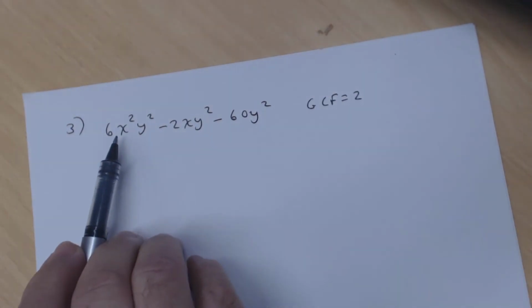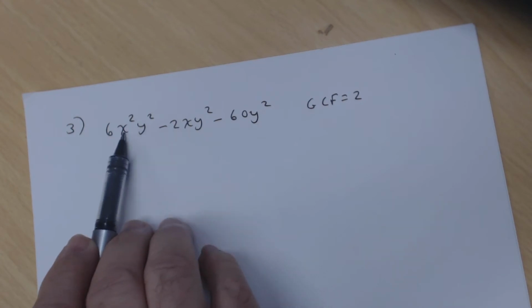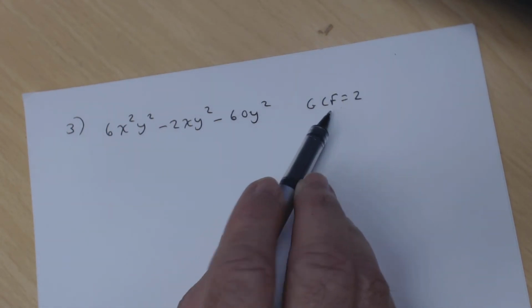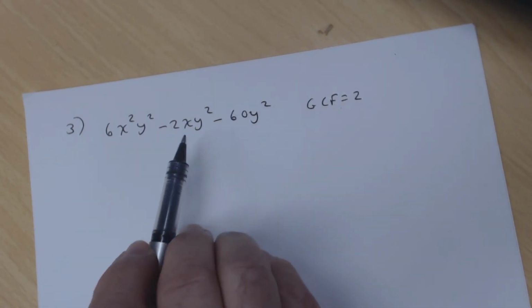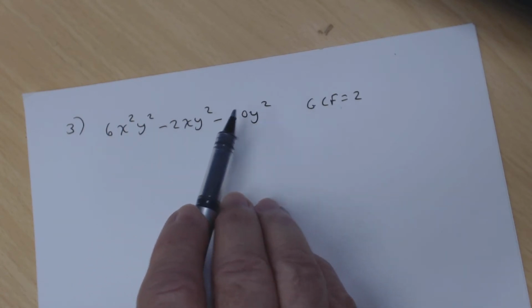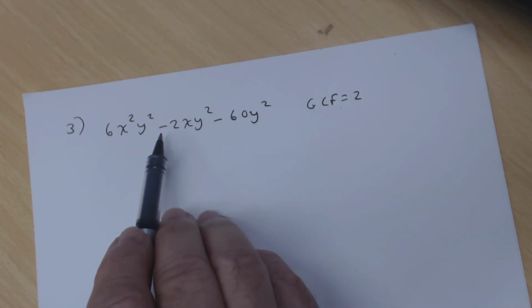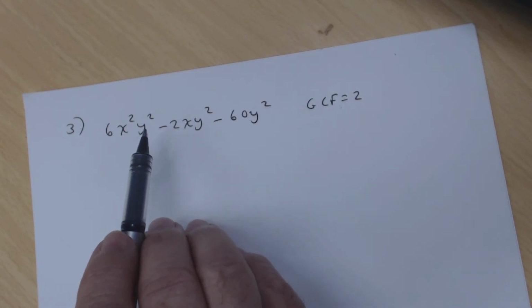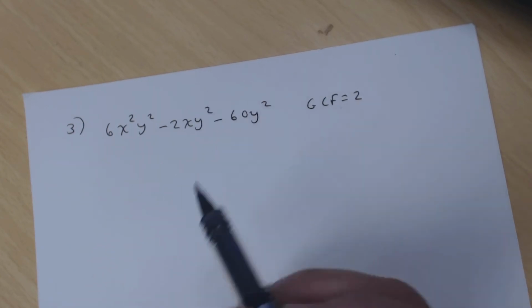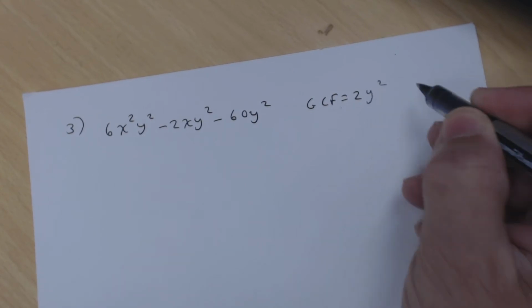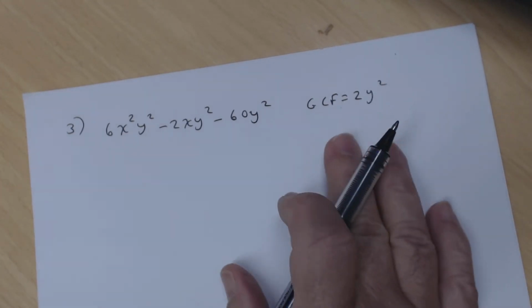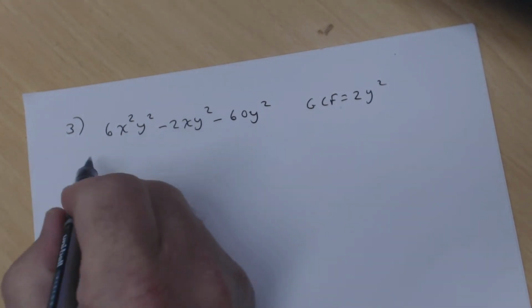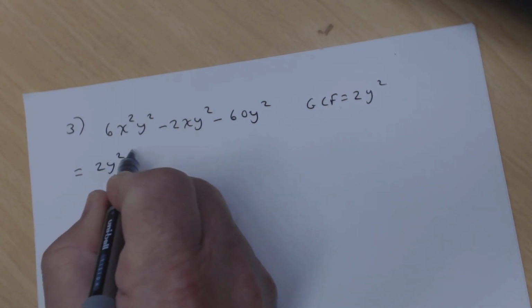All right, now look at your variables. I don't have x in every term, so I'm not going to have an x in the GCF. But look at your y's. I have y's in every term. And 2, 2, and 2, remember you always use the smaller. The smaller of 2, 2, and 2 is 2. So I'm going to take out 2y squared. So there's my GCF. So I'm going to factor out the GCF of 2y squared.